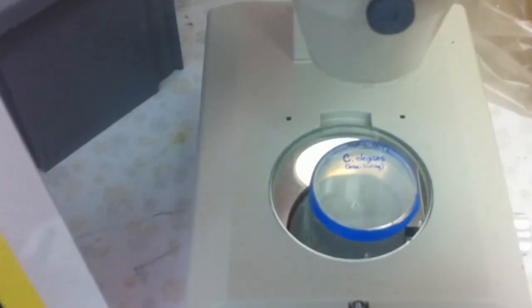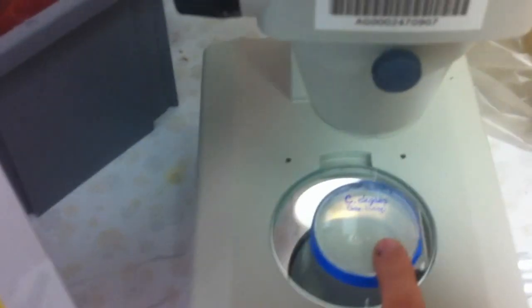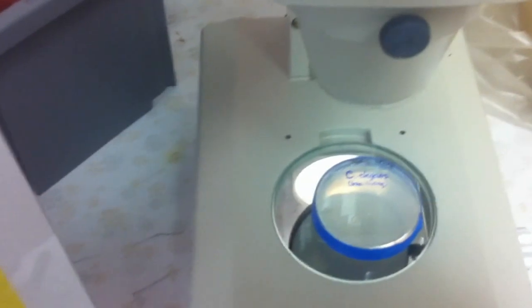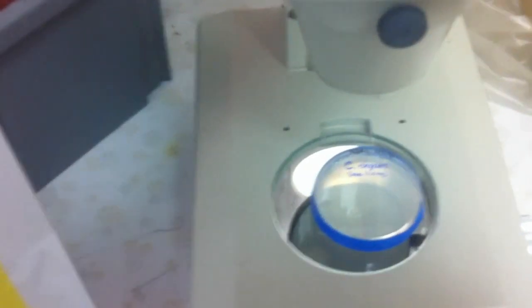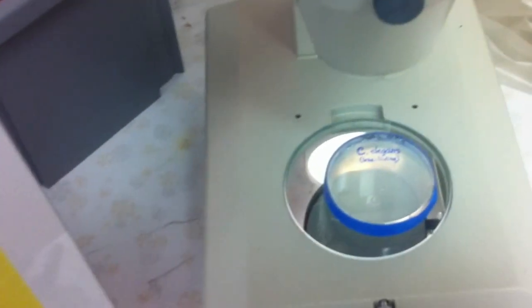Now we have another slide of free-living nematodes. Now this was just set up today, so later on in the week they're going to see eggs as well in the solution. So this is a couple of visual aids to help out with this lab.